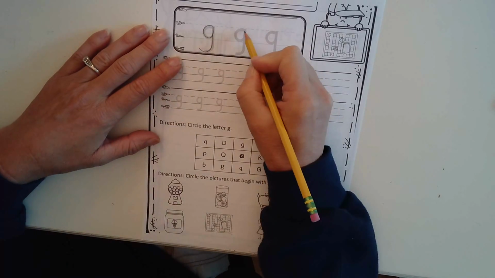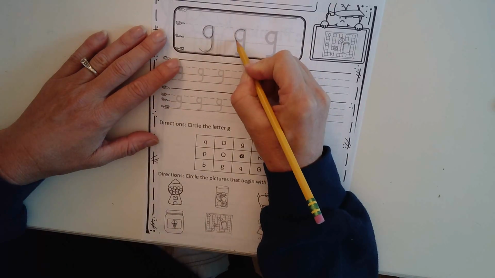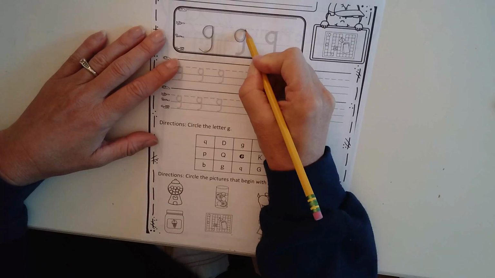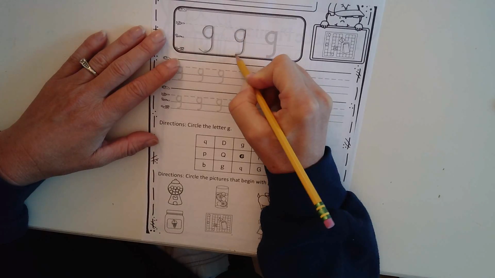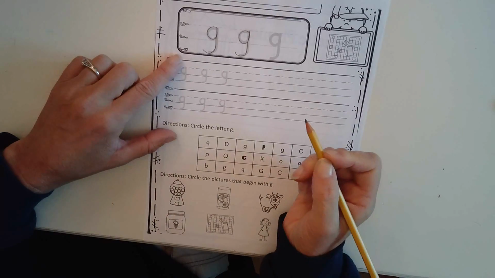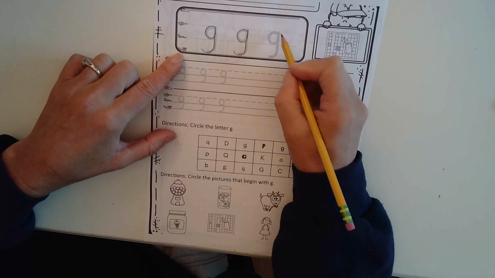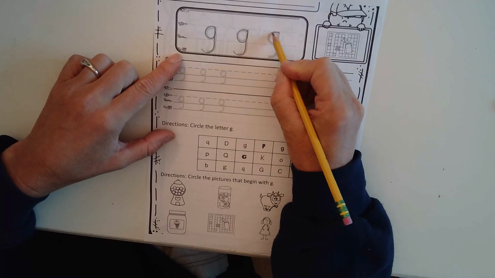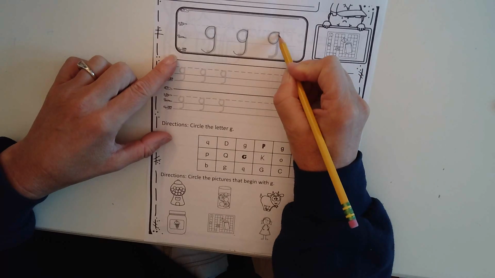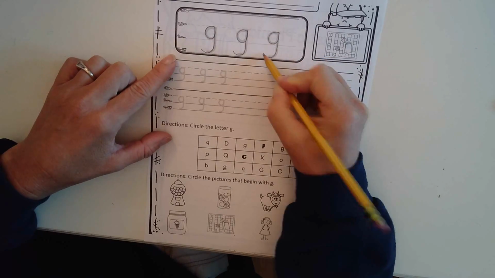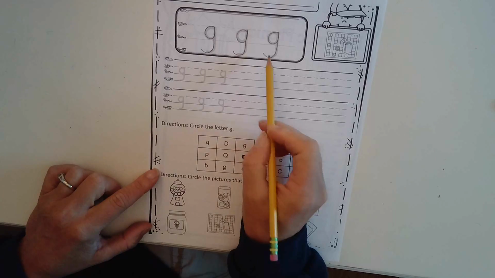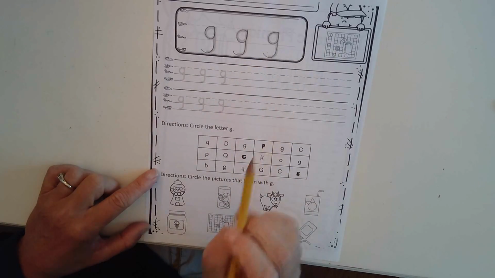Let's try another one. Start on the plain line, circle around and back to the plain line, straight down, and give it a hook. He likes the worm. He says, "Hello, worm." Watch. Start on the plain line, circle around, back to the plain line, straight down. Hello, worm. G, game, G.